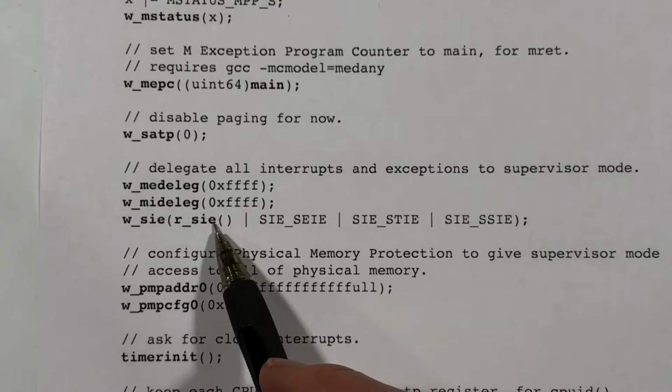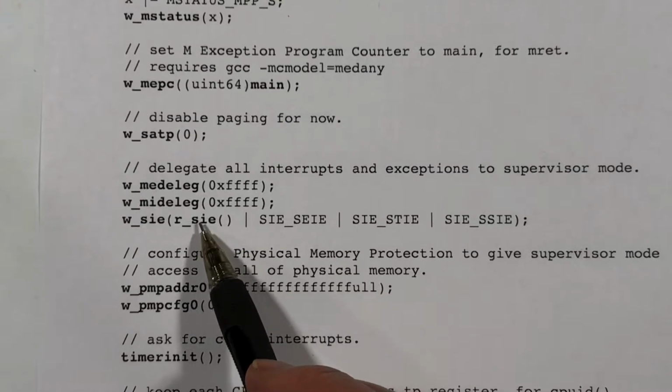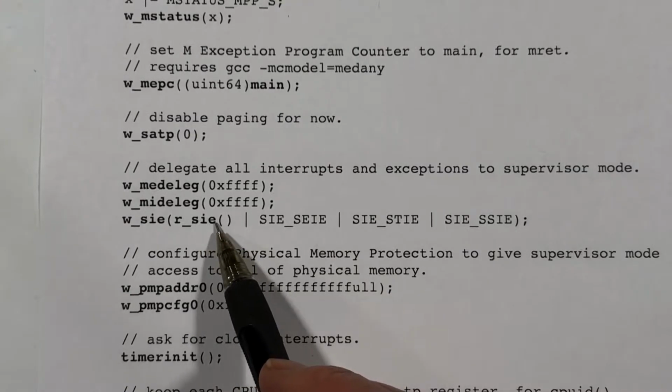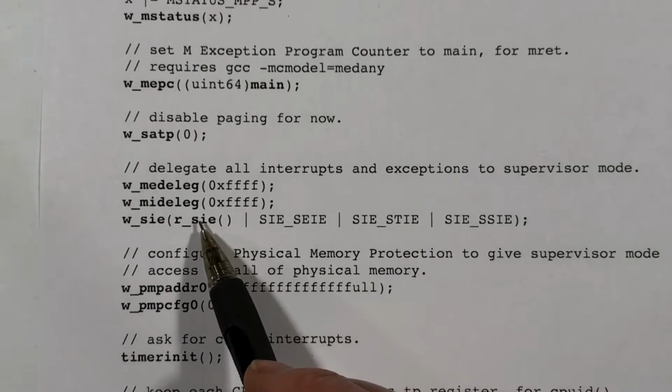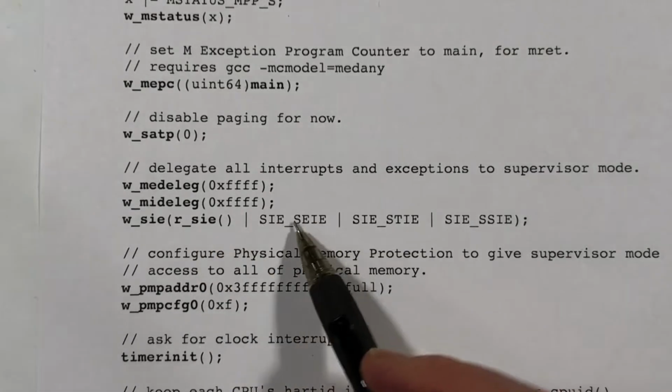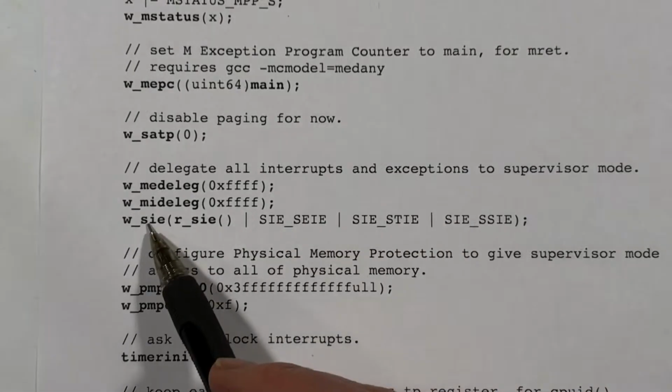Finally, there is the register called SIE, which is whether interrupts are enabled. We are reading the current value, then setting some bits and writing it back.